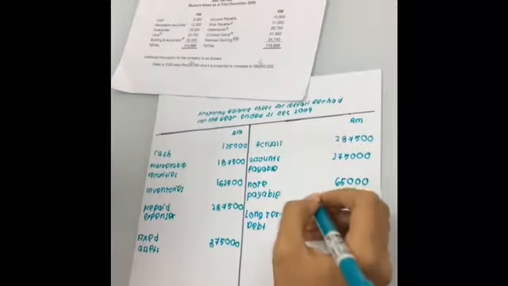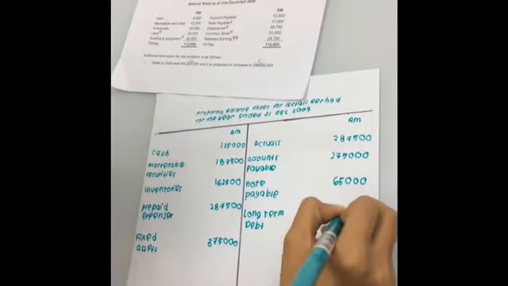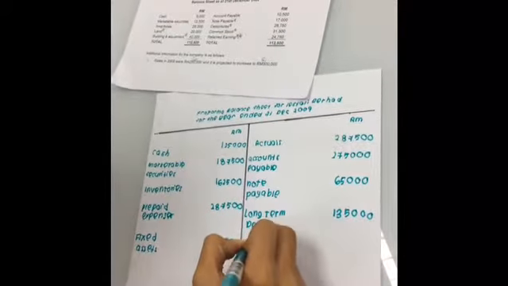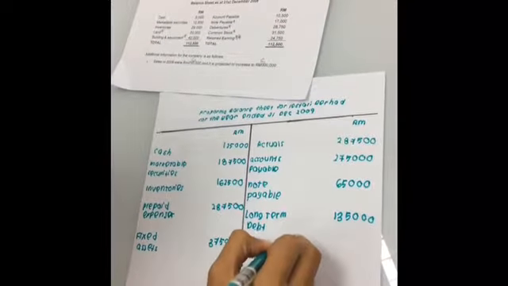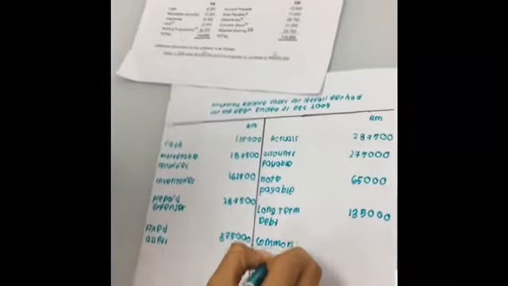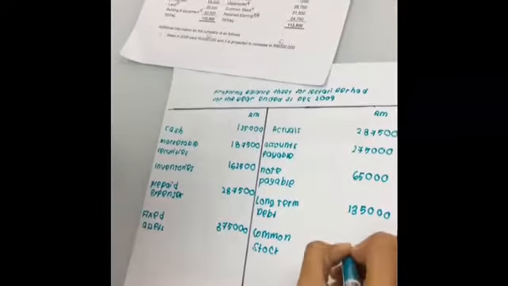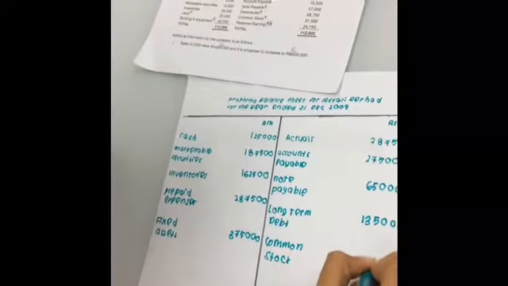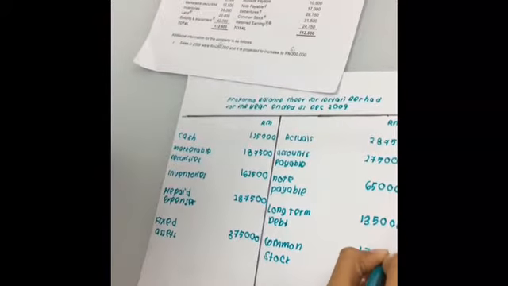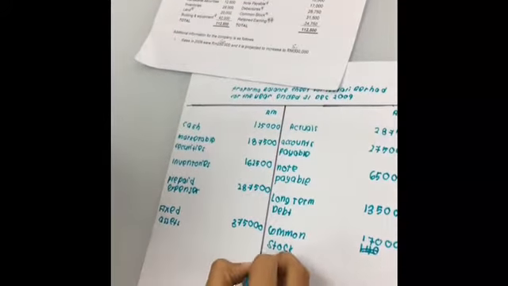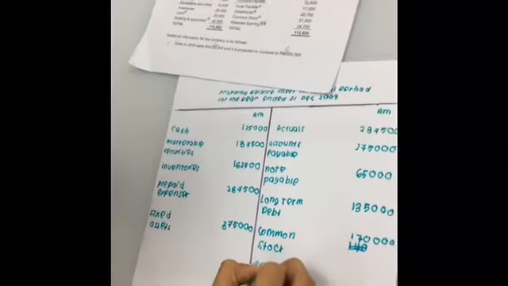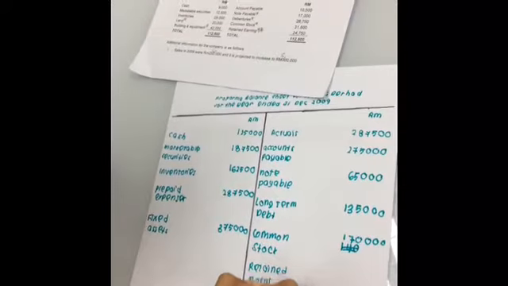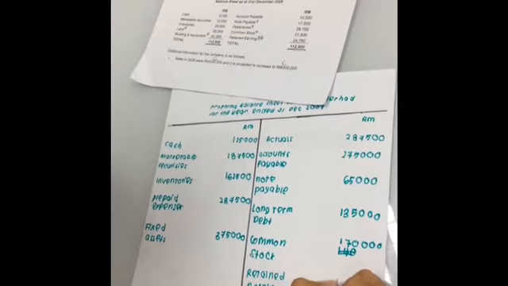Long-term debt also not changed. Common stock not changed. Retained earnings, we take the new retained earnings.